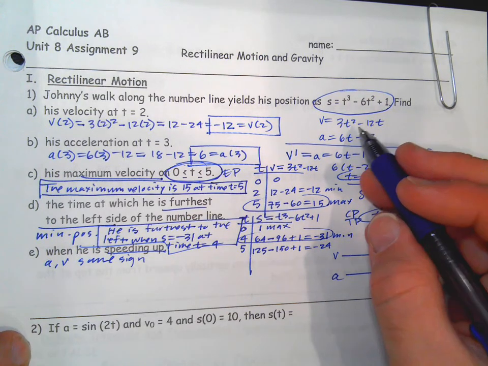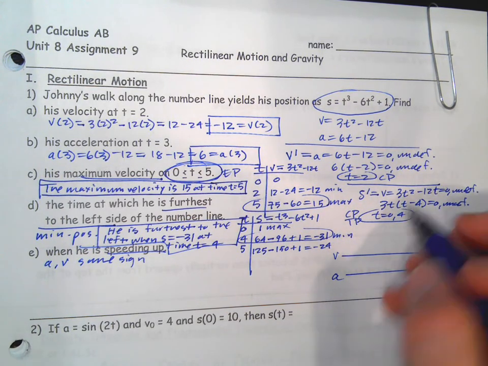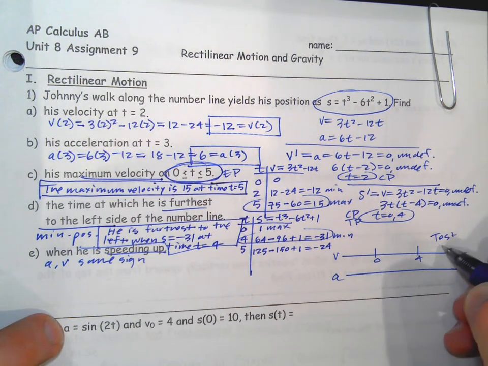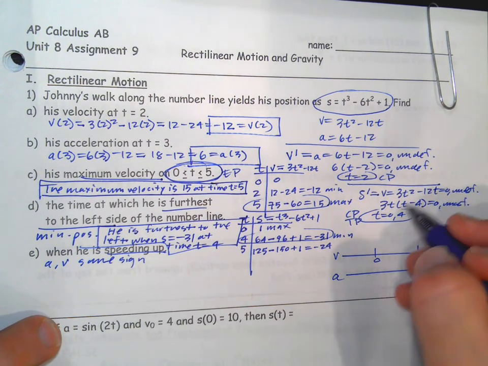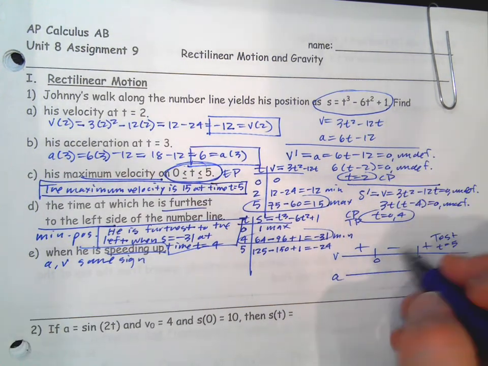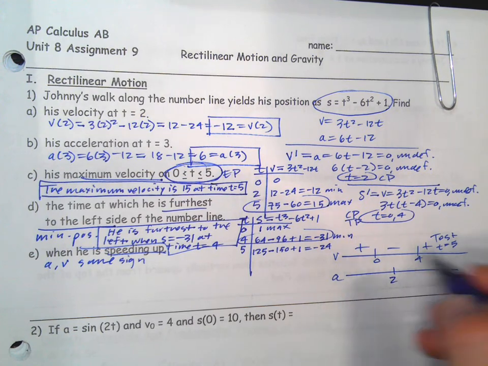So velocity equals 0. We just found that was 0 and 4. Test a value, t equals 5: positive, negative, positive. Acceleration equals 0. We found up here that was 2. So just line them up relatively correctly.